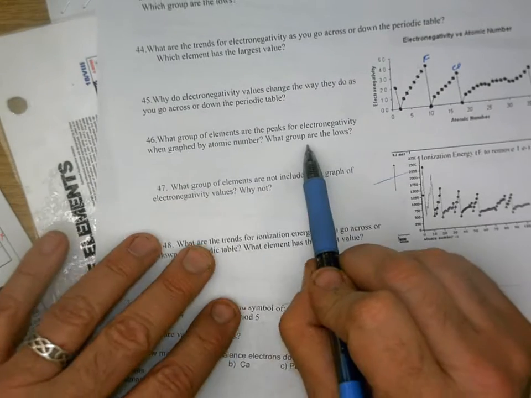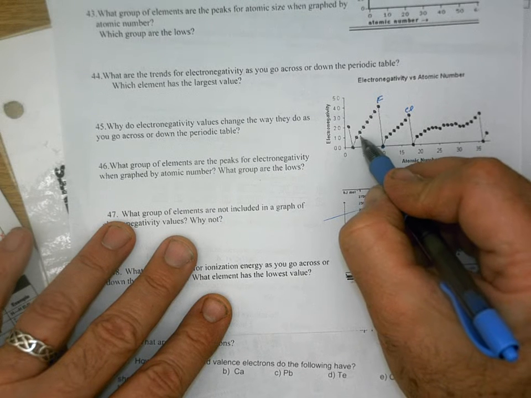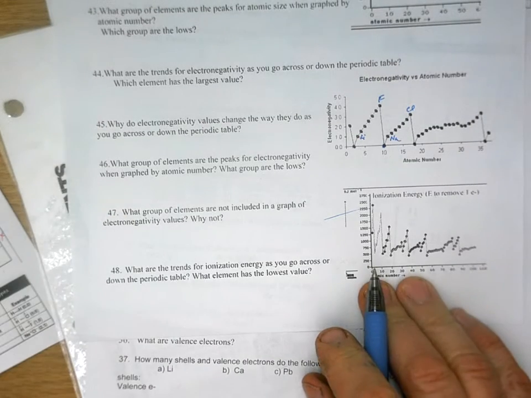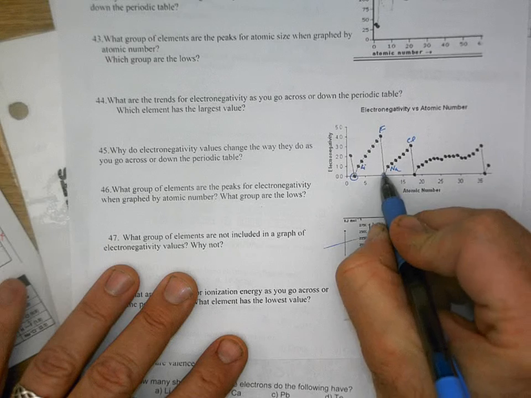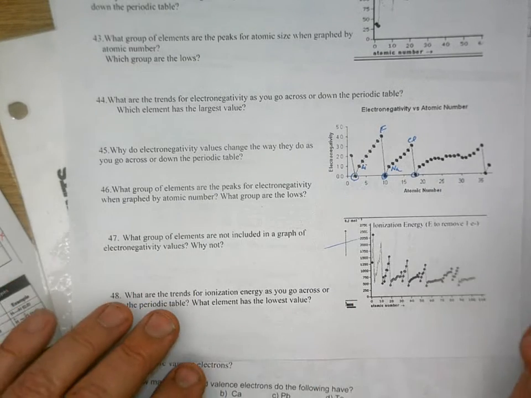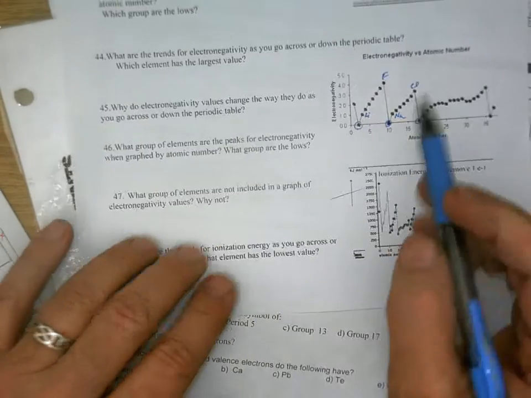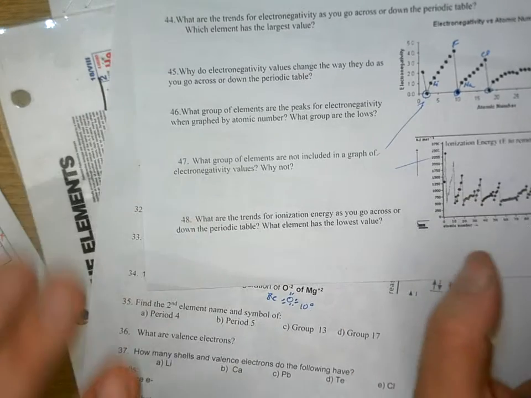What groups are the lows? Well, the lowest electronegativity will be the alkali metals. There's going to be lithium, there's going to be sodium. But the noble gases have no electronegativity, so I guess you could say those are the lows. Depends upon how the question's worded. What group of elements are not included on electronegativity? Well, that's going to be the noble gases because they don't have an electronegativity. They don't need to attract electrons.